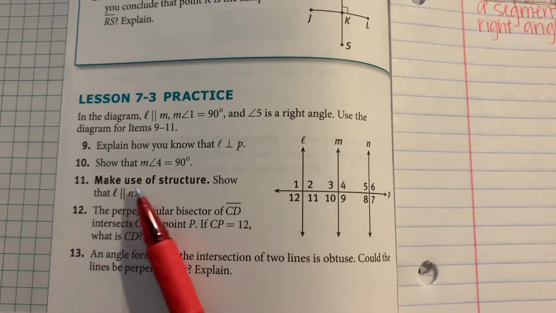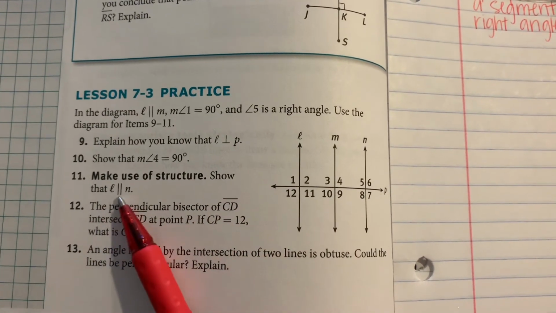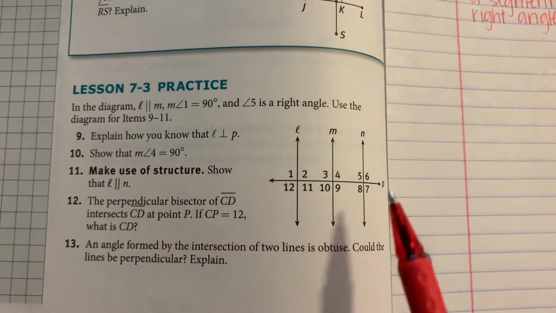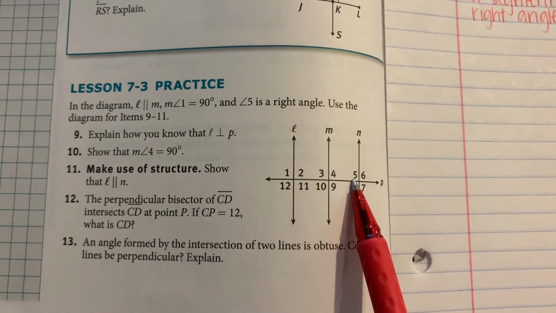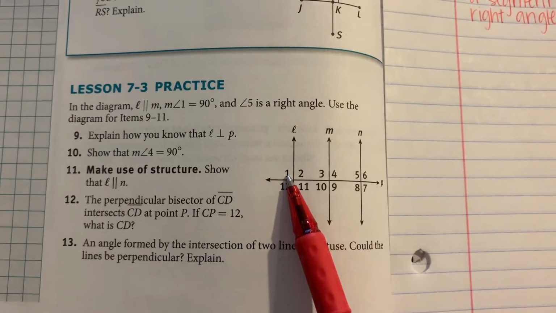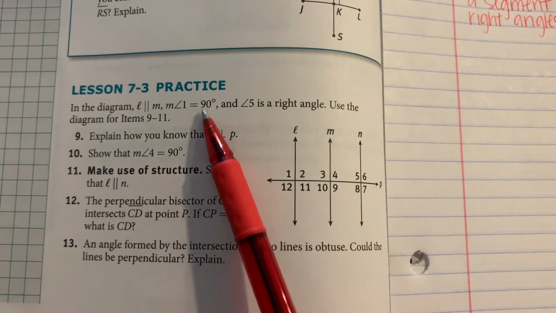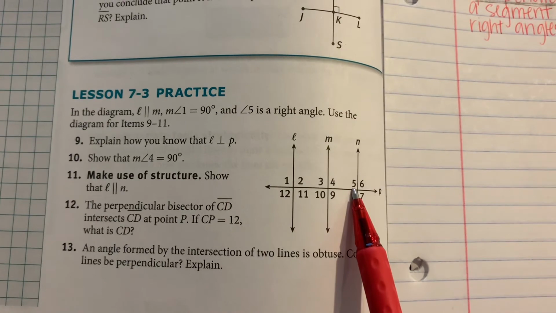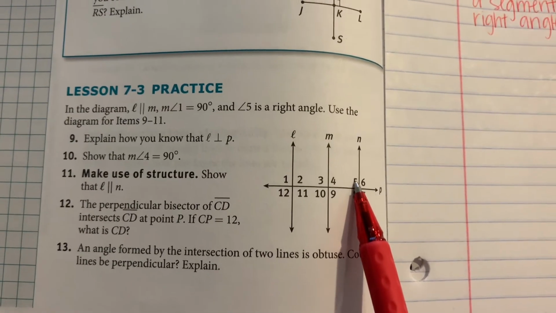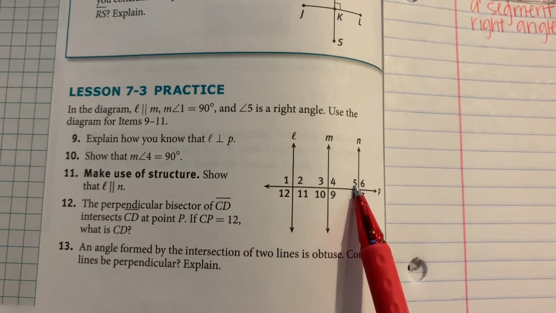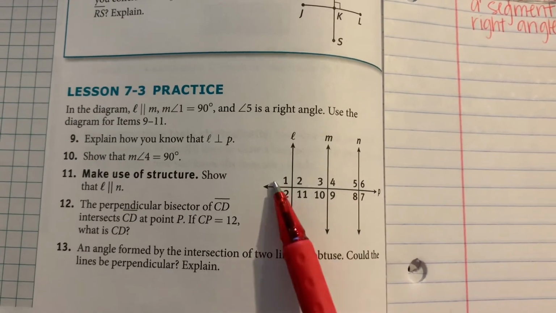Okay, the next one, make use of structure. Show that L is parallel to N. Same reason here. It told me that angle 5 is a right angle, and I knew that angle 1 was 90. Angle 1 is 90 degrees, which is a right angle. Angle 5 is a right angle, which is 90 degrees. If you think back to lesson 7.1, I have corresponding angles here, 1 and 5.